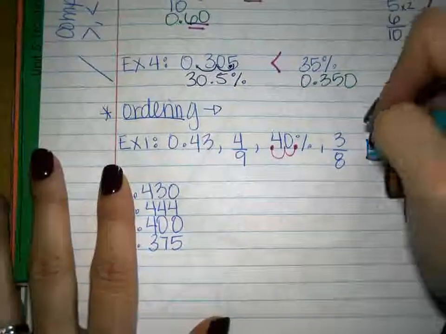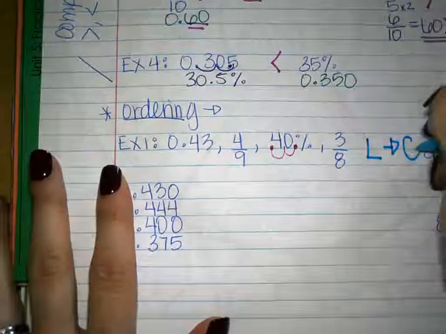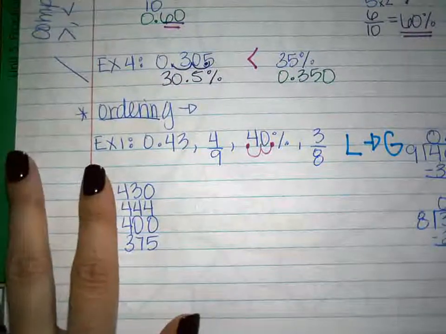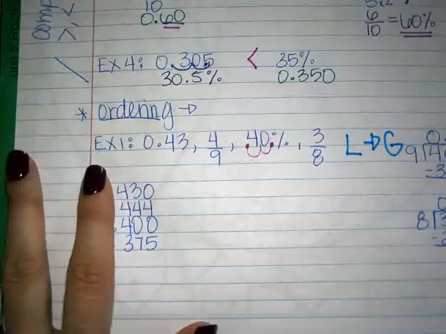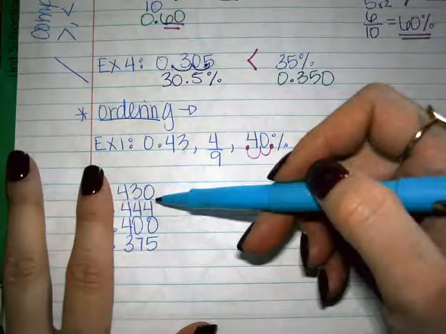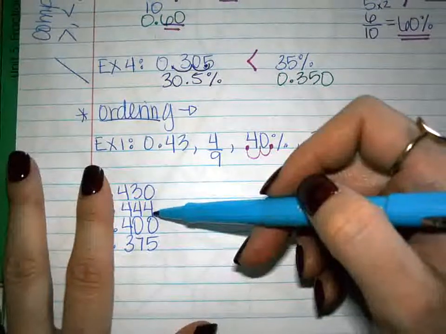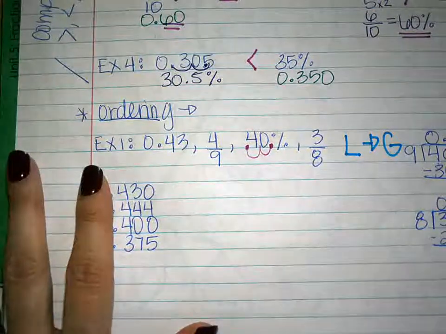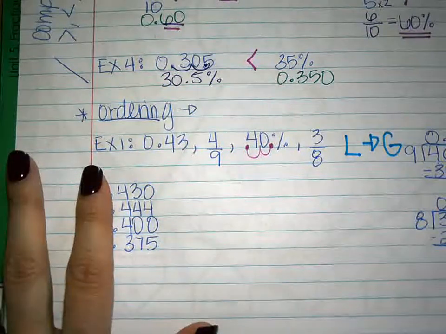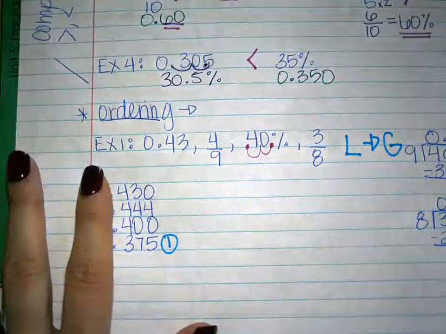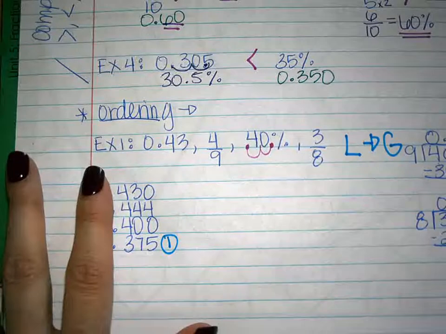We are now going to compare, or put these in order from least to greatest. So when I look at these numbers, I want the smallest number. I have 430, 444, 400, and 375. Which is the smallest number, everyone? 375. So I'm going to put a 1 right next to it, because that's my first number. That is my smallest.